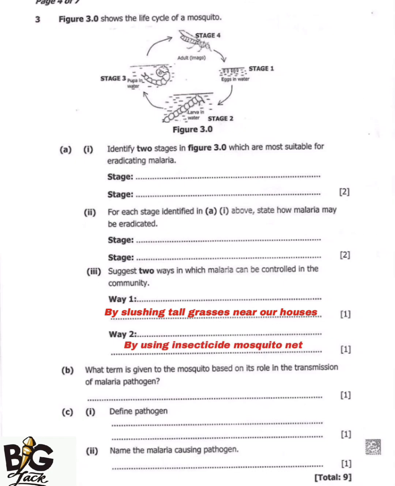Then B is saying, what term is given to the mosquito based on its role in the transmission of the malaria pathogen? The answer here is the vector. We have two types of vectors: the biological vector and the mechanical vector. The mosquito falls under biological vector because it carries the pathogen inside its body. The housefly falls under mechanical vector because it carries the pathogen outside its body.